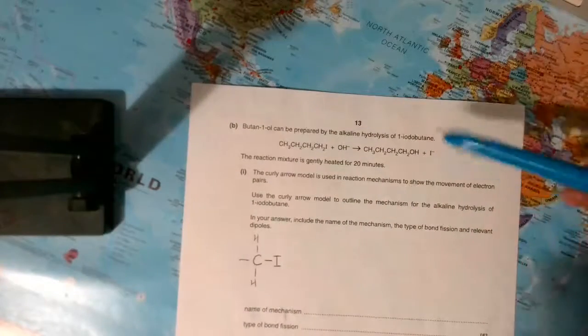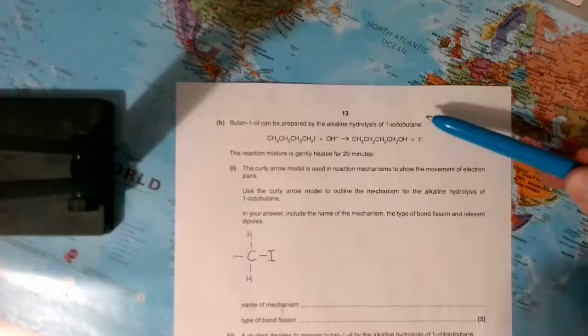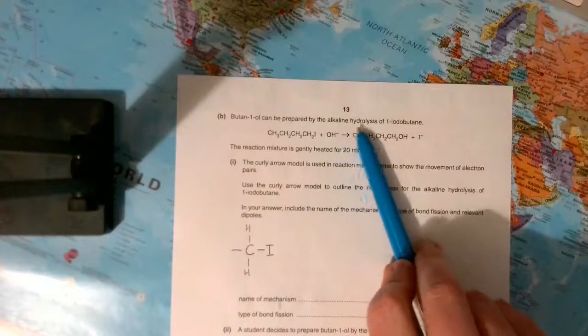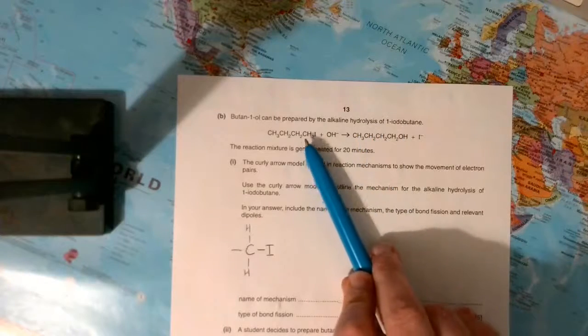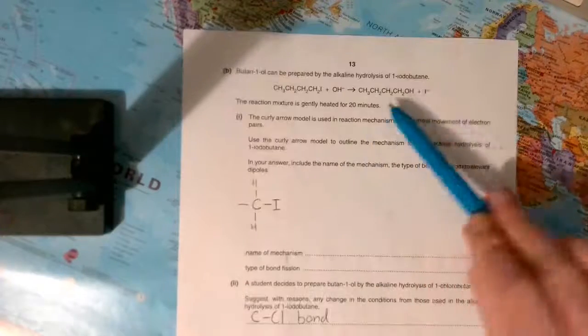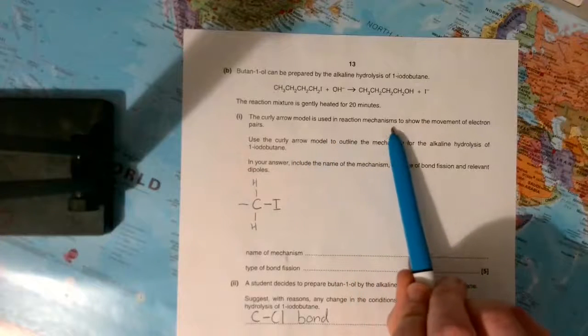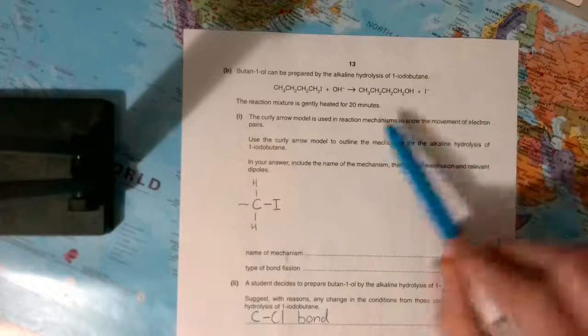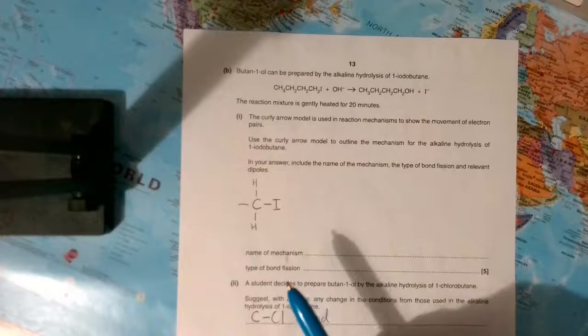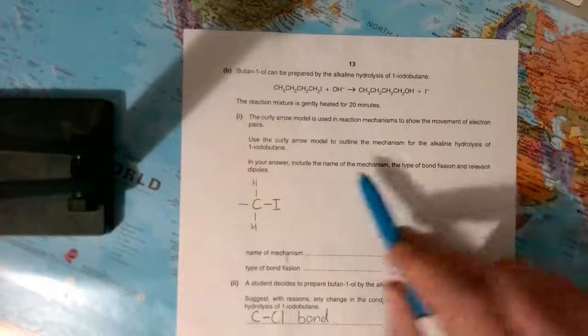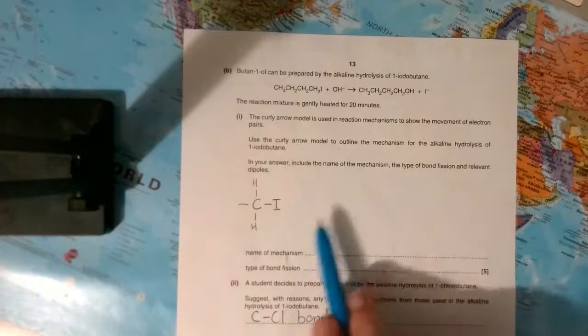So this is us on to the reactions of haloalkanes. Butan-1-ol can be prepared by the alkaline hydrolysis of 1-iodobutane we've got here, and it's asking us to use the curly arrow model to show the reaction mechanism. The key, it tells you, is the movement of the electron pairs. The curly arrows start at the electrons. You've got to do the mechanism as shown, and then just go through and tick them off afterwards, all of the points they ask for.